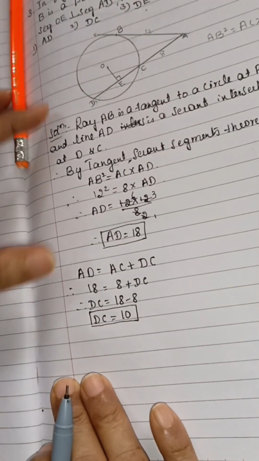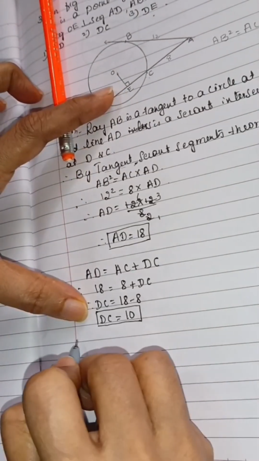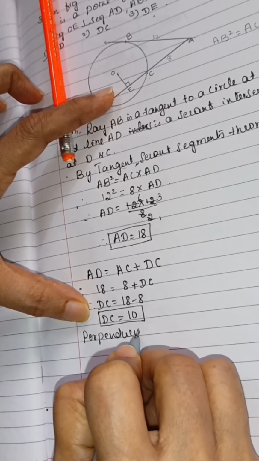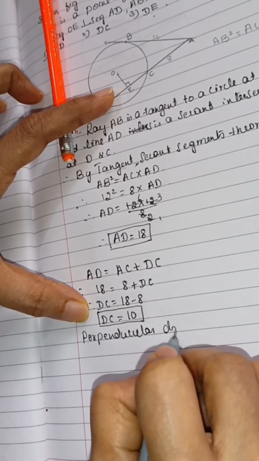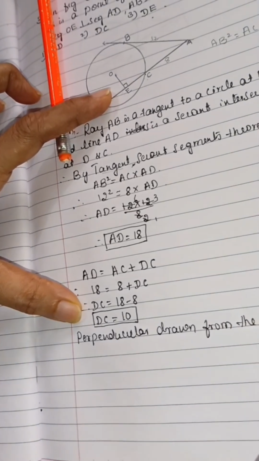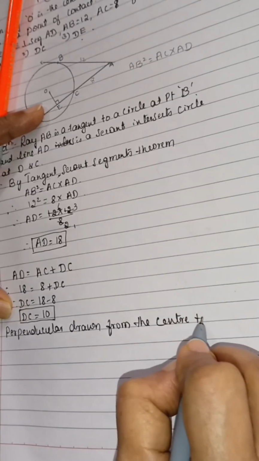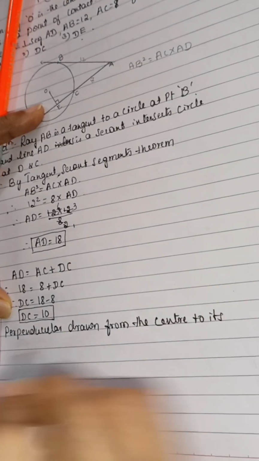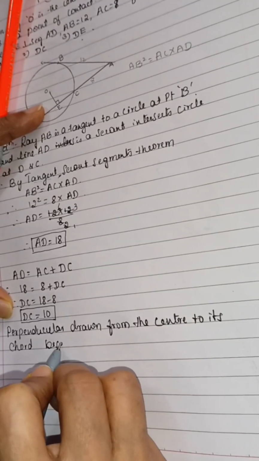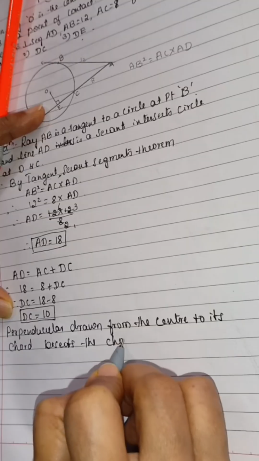Therefore we'll write: a perpendicular drawn from the center to its chord bisects the chord.